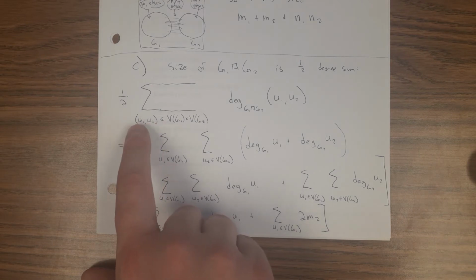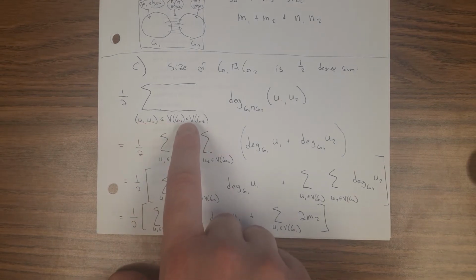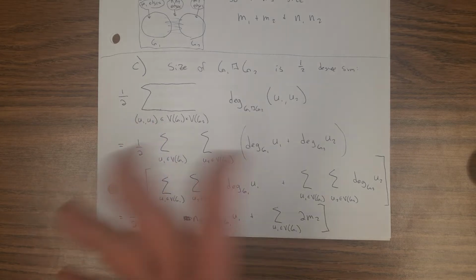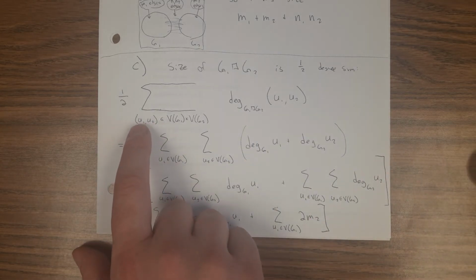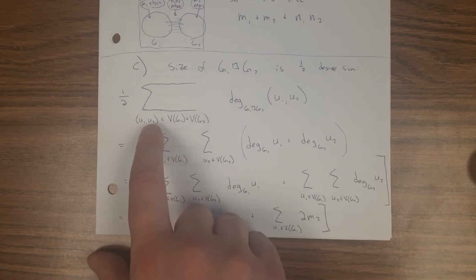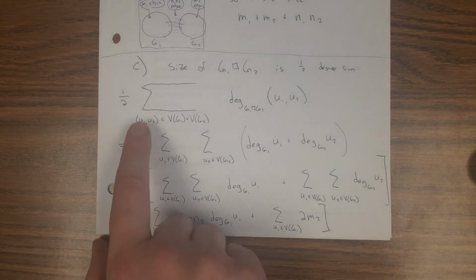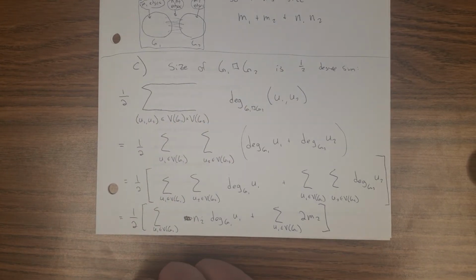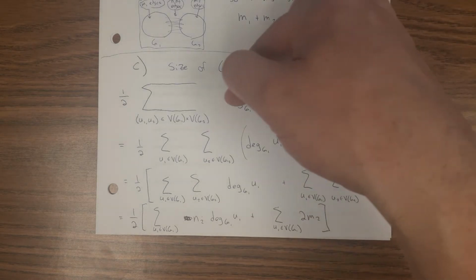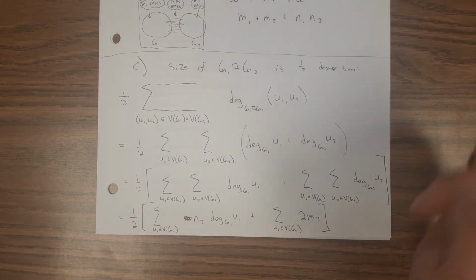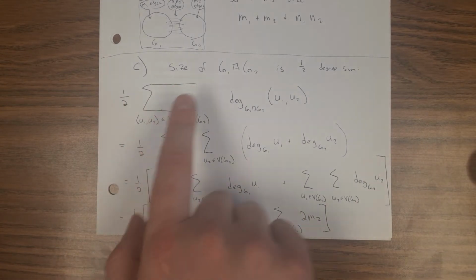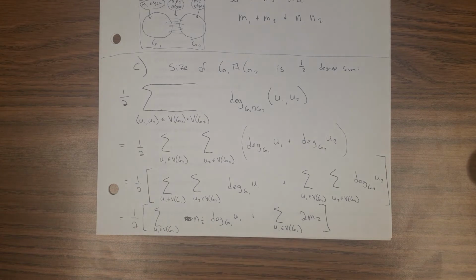So what I want to put down here is I want to sum over all of the vertices in the product graph. And the vertices in the product graph look like this: the names are ordered pairs. The first entry is a vertex in G1, the second entry is a vertex in G2. So what this says down here is really just I'm adding up all of the vertices in the product graph. And what am I adding up? I'm adding up their degrees. So this is exactly what I said I'm going to do. This is 1/2 the sum of all the degrees of all the vertices in the product graph.